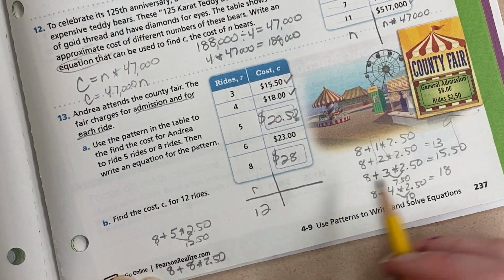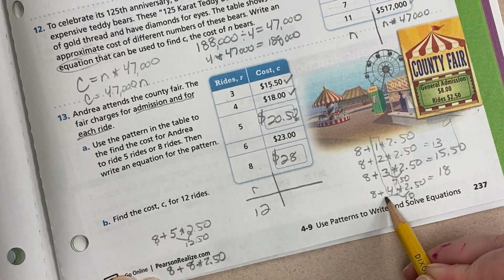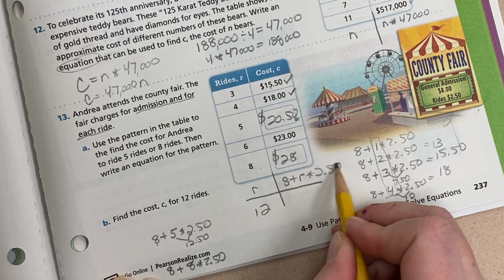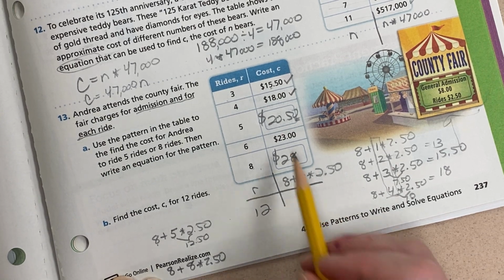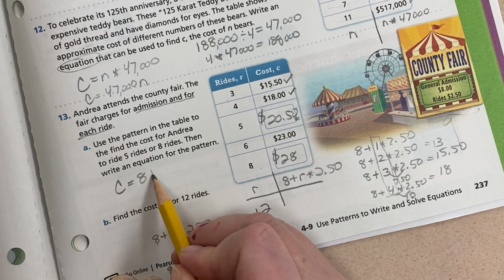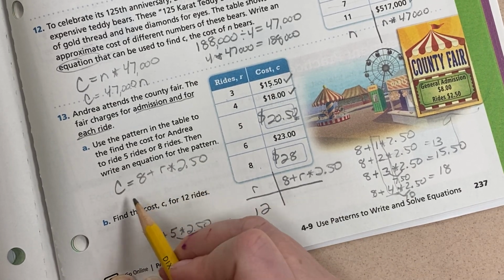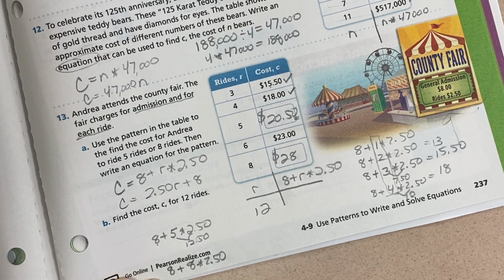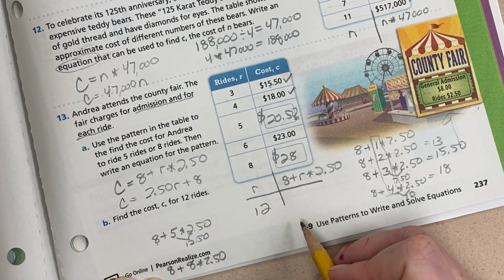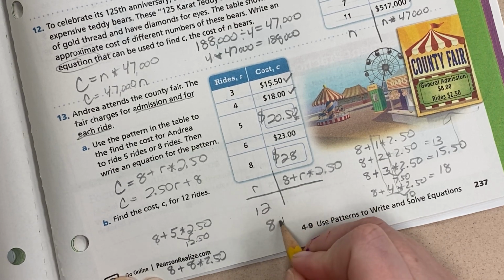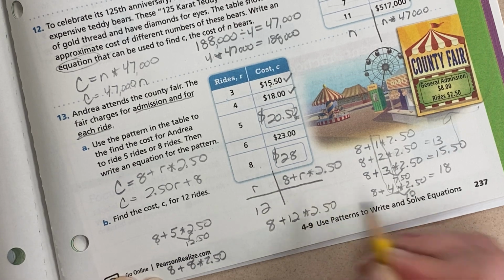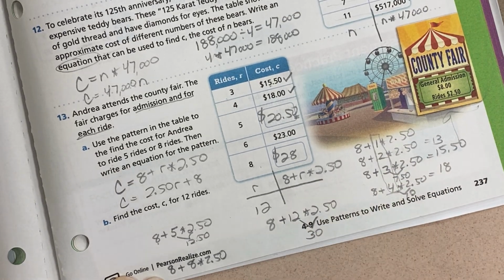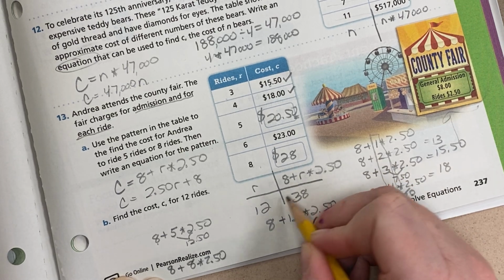If I write it R times, all of these inputs are actually R's. So it becomes 8 plus R times 2.50. Okay, the equation is going to take this and set it equal to C. C equals 8 plus R times 2.50. You could also write C equals 2.50R plus 8. Don't care, they're exactly the same. And then the last one is they're asking us to substitute for 12 rides. So it costs me $8 to get in, plus I'm riding 12 rides at $2.50 each. $2.50 times 12. It's going to cost me $30 to ride 12 rides, plus 8 will be $38.